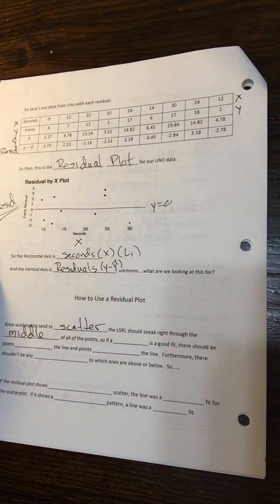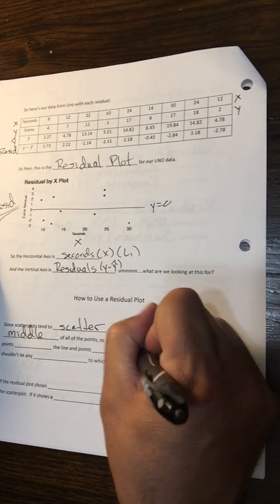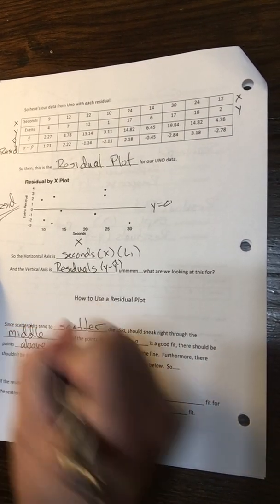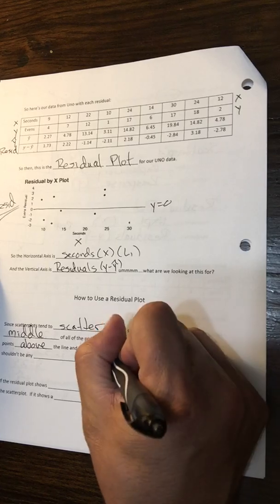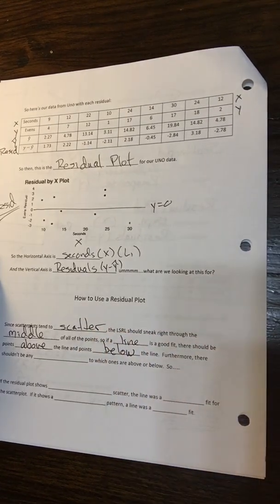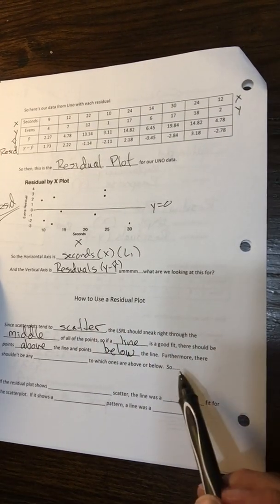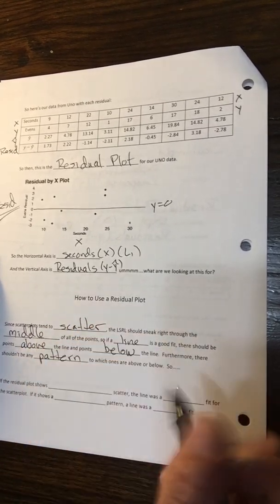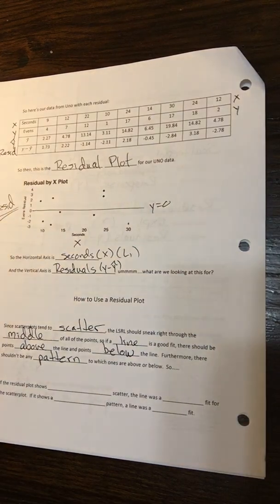So if a line is actually a good fit, there should be points above the least squares regression line, and there should be points below the regression line. But more importantly, there shouldn't be any pattern to the residual plot. I shouldn't see a pattern in the numbers.